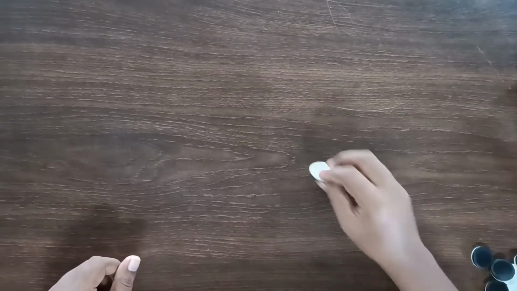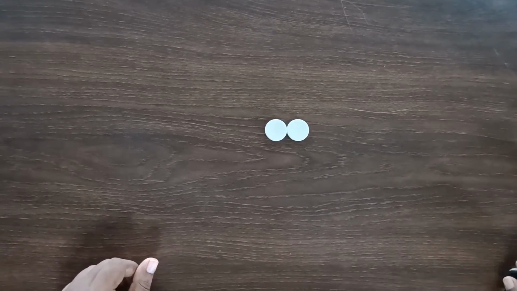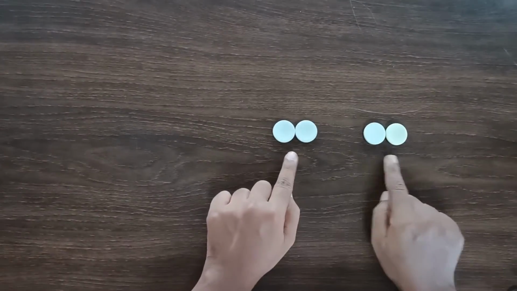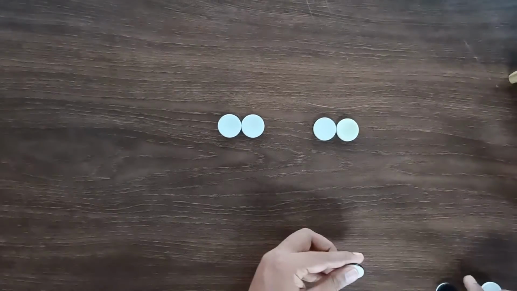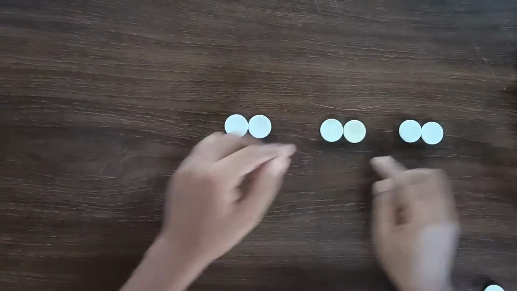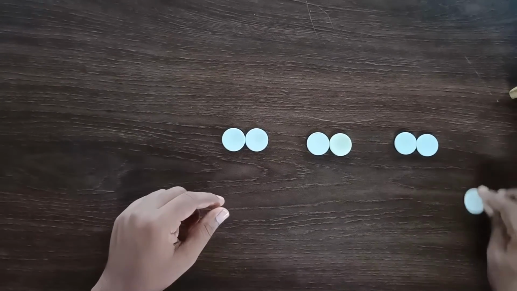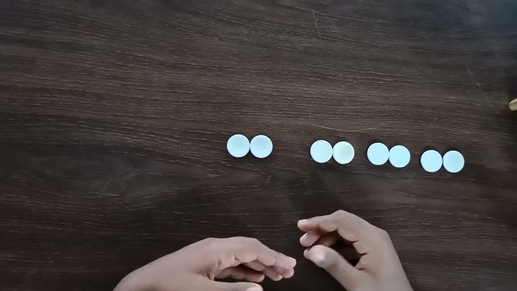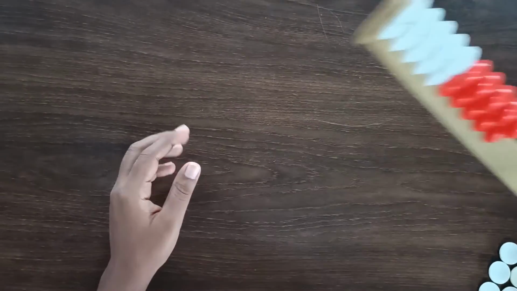So 1 times 2 is 2, and 2 times 2, I have 2 for 2 times, so that's 4, and 3 times 2 is 6, just the double of it, and 4 times 2 is 8. Numbers above 5 can be taught using this Ganit track.